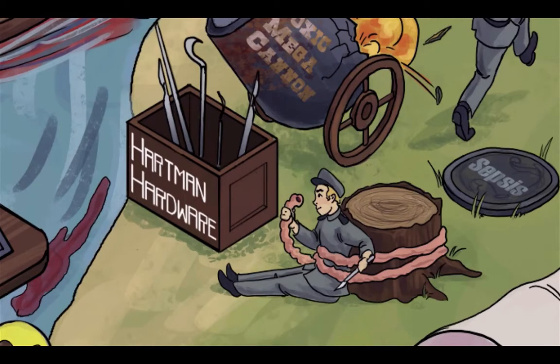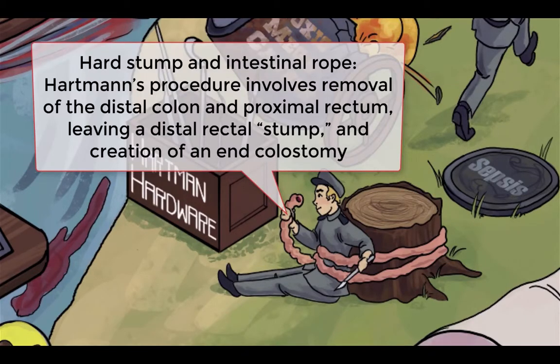All around bad news. In these cases, a Hartmann's procedure may be performed. In a Hartmann procedure, the distal colon is excised, the rectal stump is left in place, and an end colostomy is made. Since the rectum is left in place, the surgery isn't curative for ulcerative colitis. Definitive surgery should be performed as an elective procedure when the patient is stable.